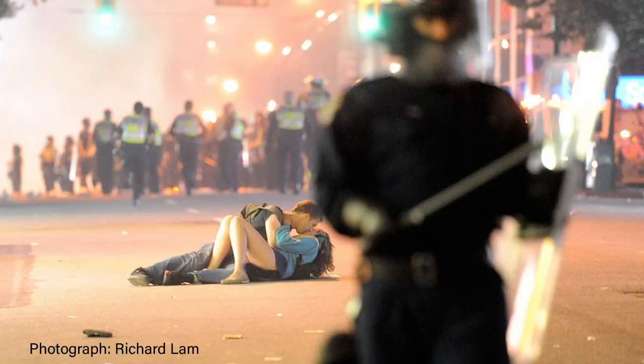Here's an example. This is a photograph that went viral. I want you to think about how you interpret this picture. It shows a couple on the ground. Clearly, some sort of riot is happening. The couple seems to be kissing. And at first glance, if you're an American like I am, you might think this is from 2020. Protests were sweeping the US. So this is a situation you wouldn't be surprised to see.